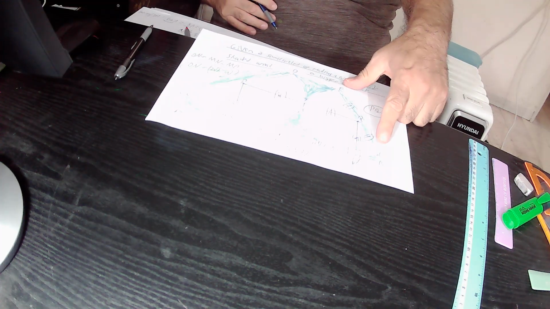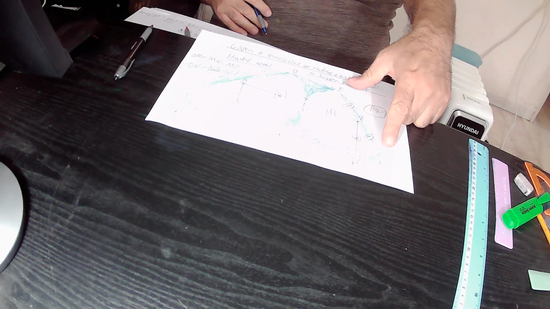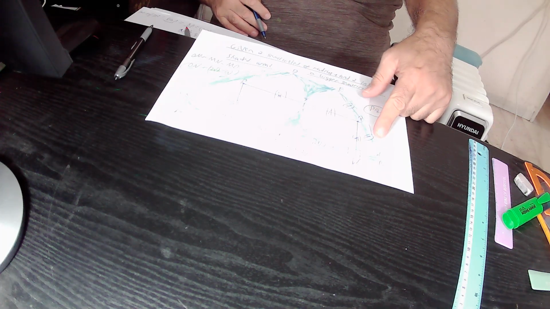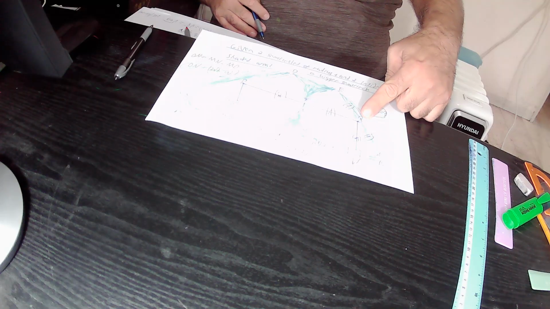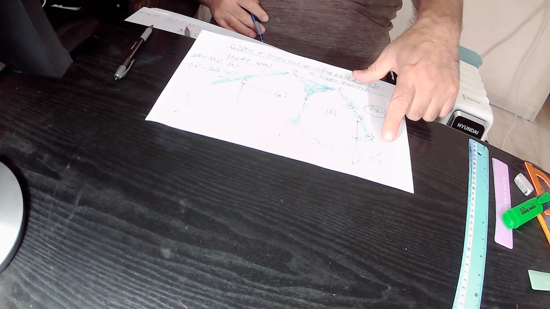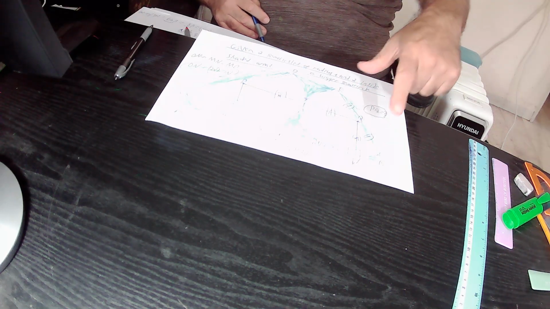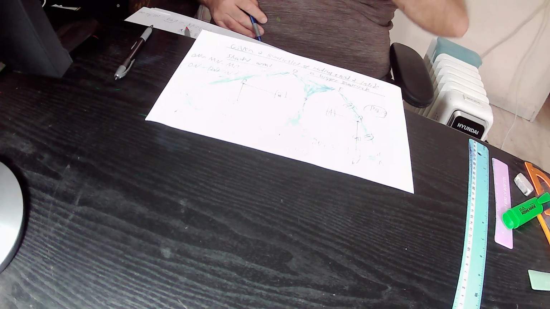Chord EF has been bisected into 2 halves. EF in total equals 1 plus 1, that is 2, so at point Q, line segment OQ bisects chord EF into 2 halves. Each half is equal to 1, because EF in total is 2.